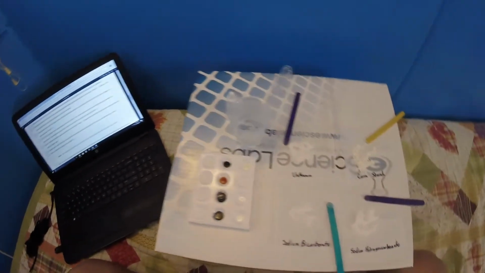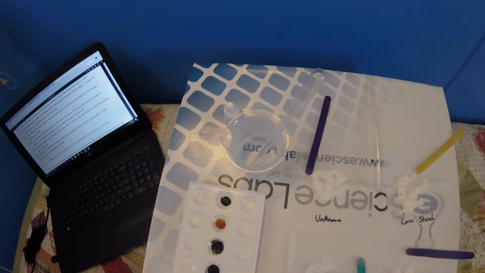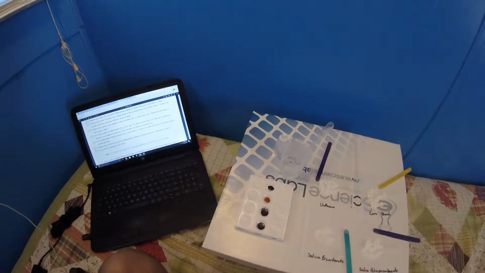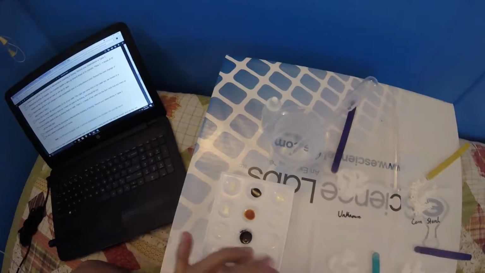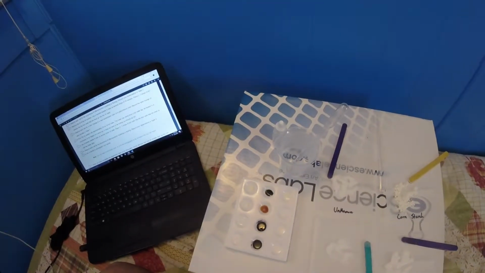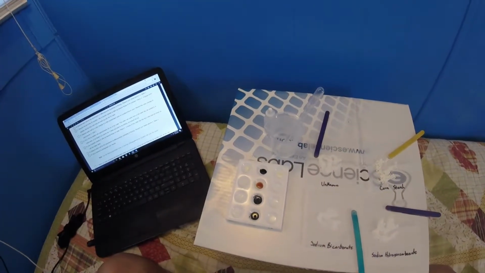So definitely the unknown and the sodium hydrocarbonate definitely have a better reaction. The cornstarch, not so much, kind of just sits there. And the sodium bicarbonate, it also has a small reaction, kind of like a yellowish in color. But definitely the unknown and the sodium hydrocarbonate all had similar characteristics. They're all bubbling and whatnot. So need to take a picture of that.